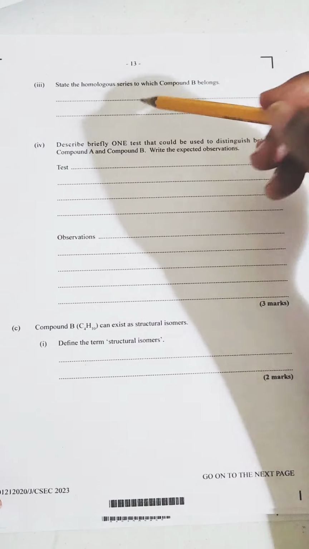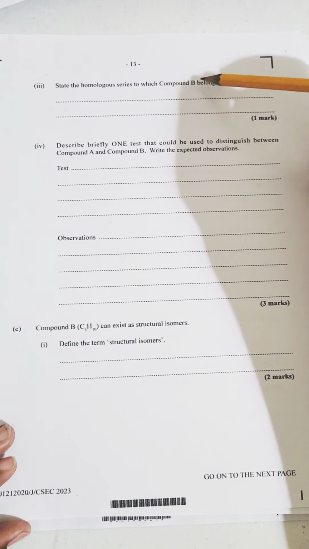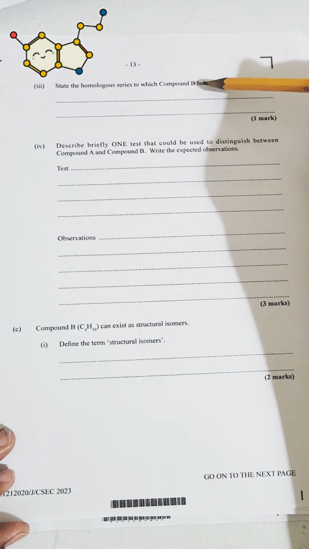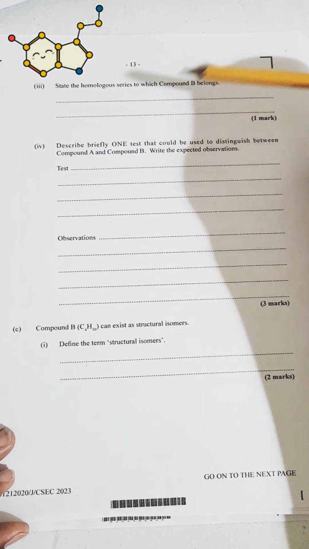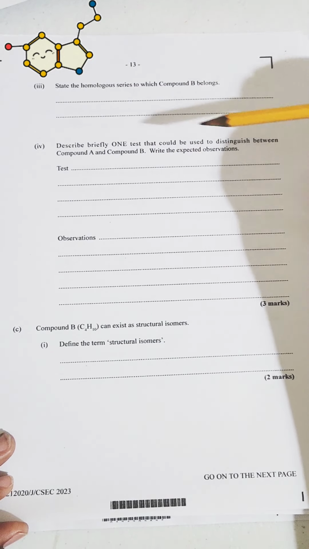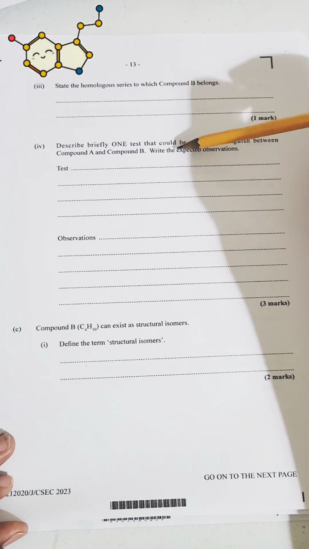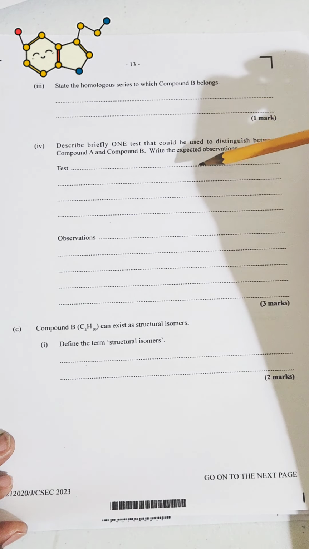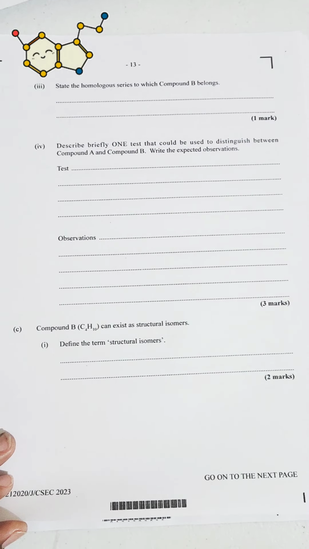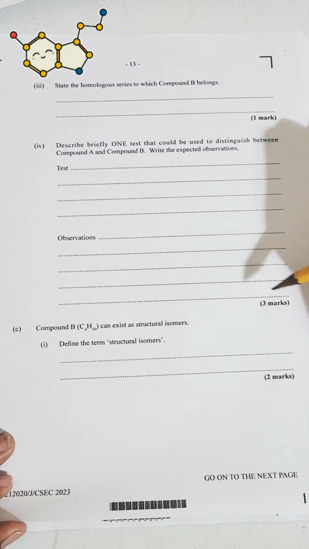Then it says, state the homologous series to which compound B belongs. And then we already answered that, but if you remember, write it down. Describe briefly one test that could be used to distinguish between compound A and compound B. Write the expected observations. So you have to write the tests here, then you write the observations here. They give you room. You get 3 marks for that.